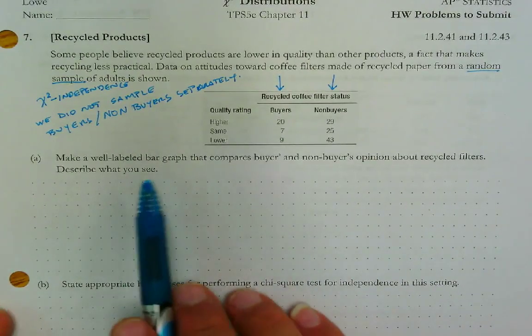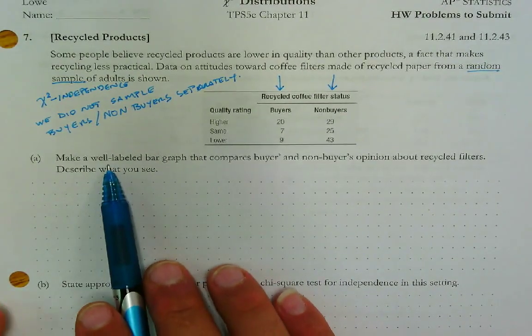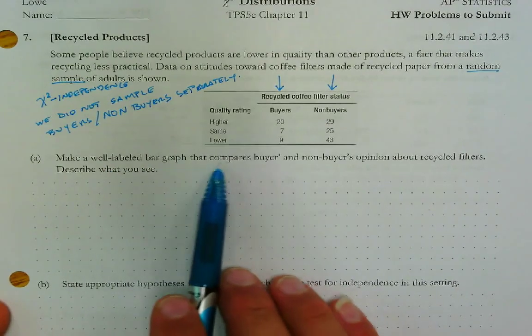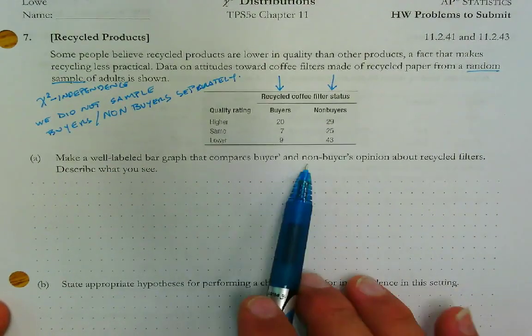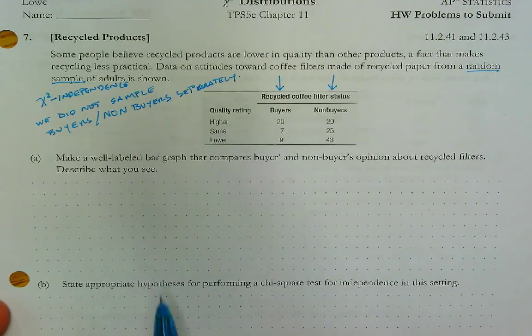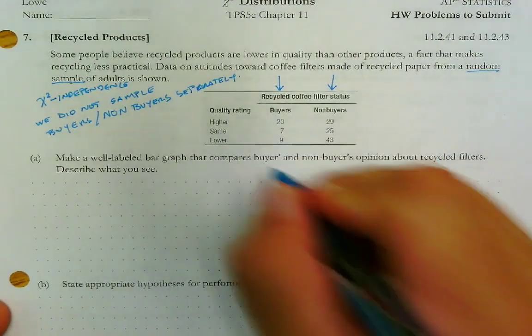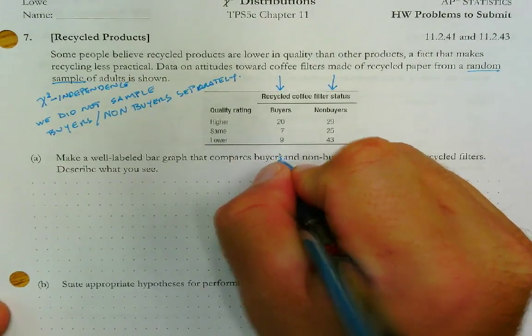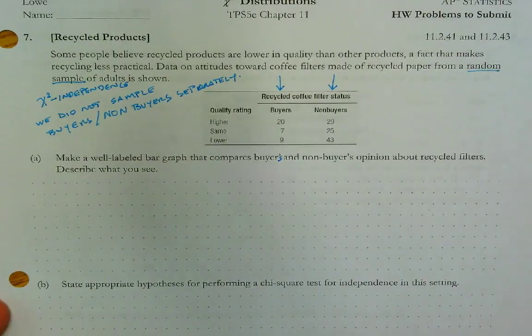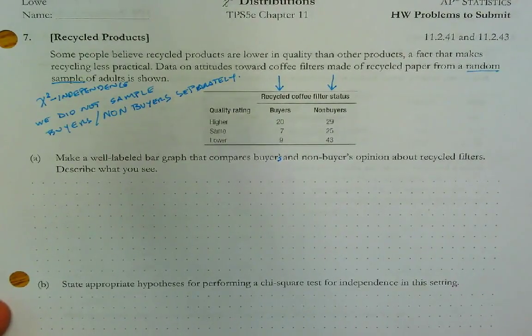Our first step we're asked to do is to make a well-labeled bar graph that compares buyers and non-buyers' opinion about recycled filters. Looks like we're missing an S right there. And to describe what you see. So pause the video, try it out, unpause, and check your work.